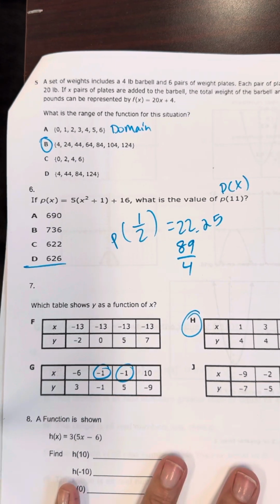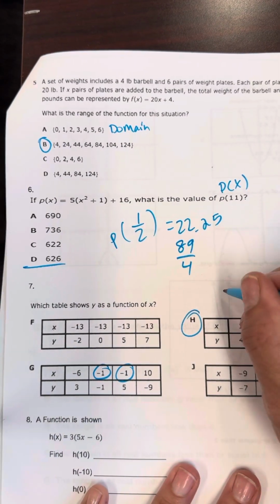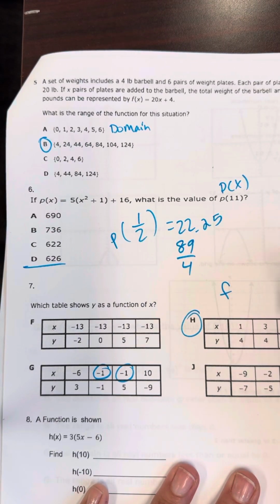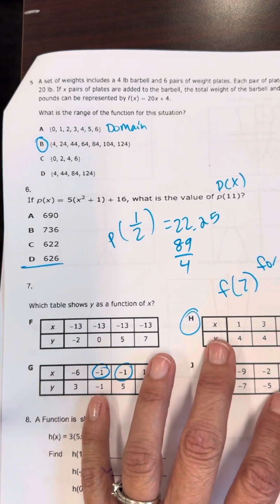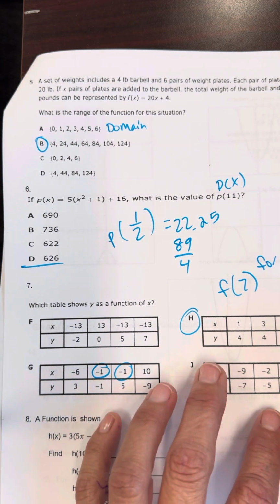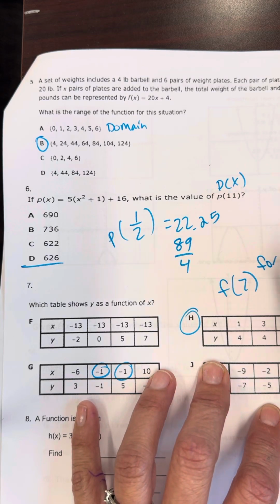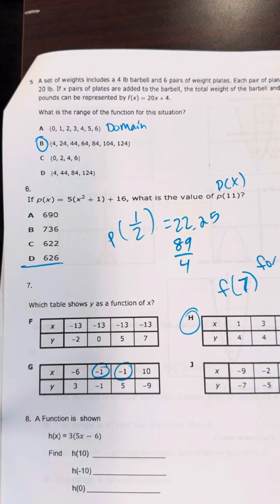And then to add a question to this, what would f of 7 be for H? For answer H, you look at 7 as your x value, so my answer would be 4. It's just the other side of it, it's the y value.